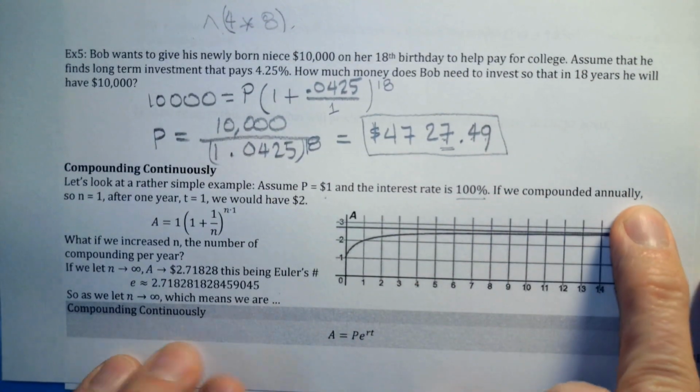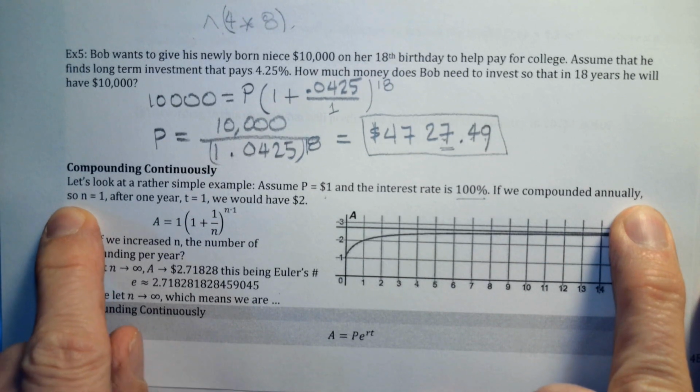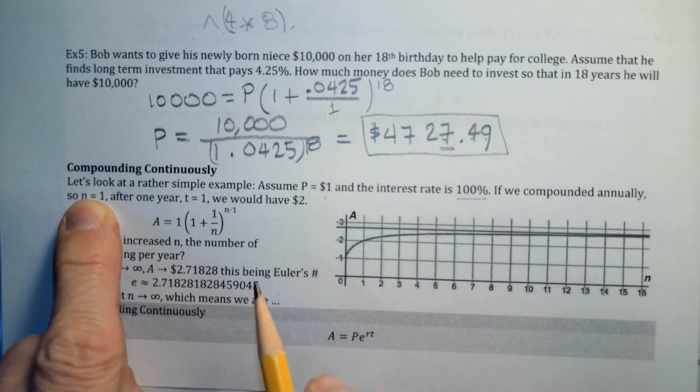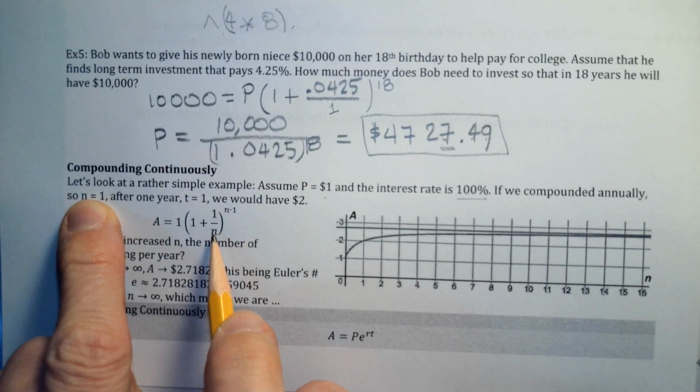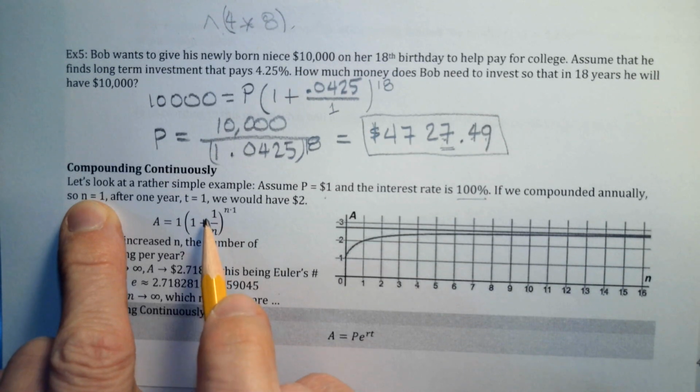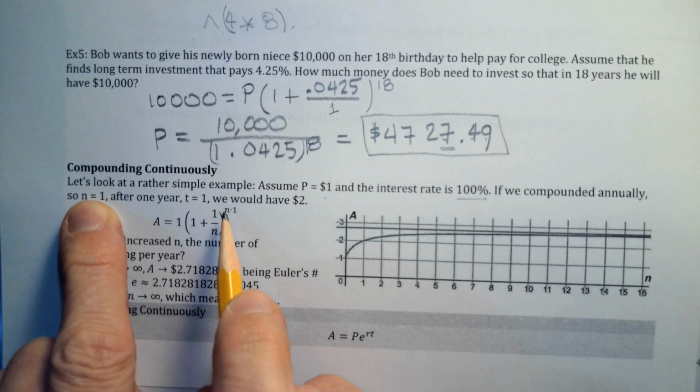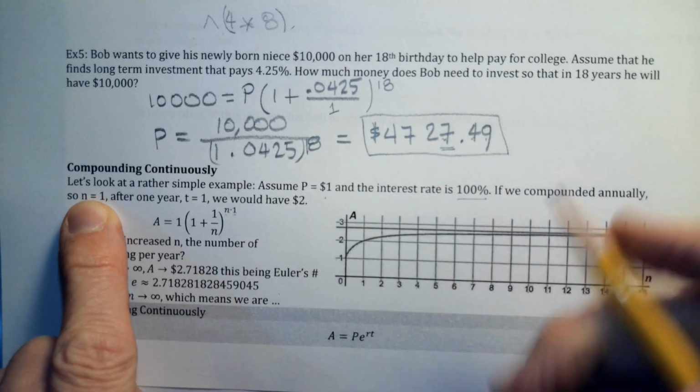If we compound annually, so that means once a year, then n would be 1 in our formula. And so we would have 1 plus 1 raised to the, if n is 1, 1 times 1. So it would just be 2.